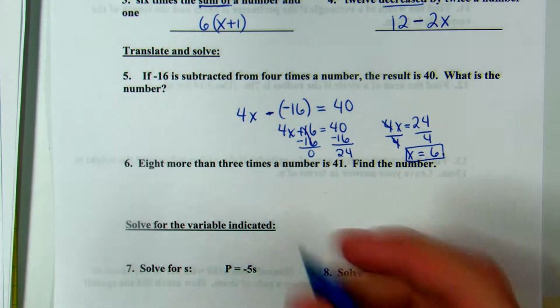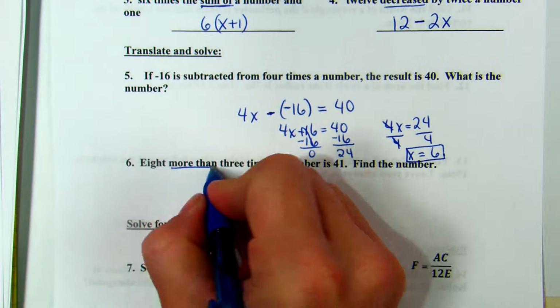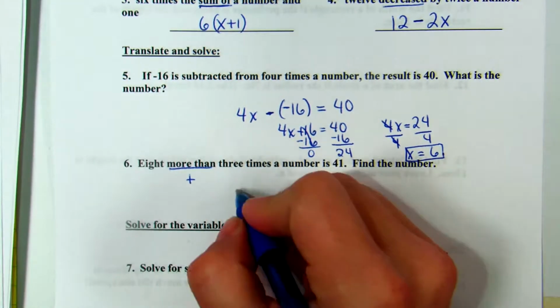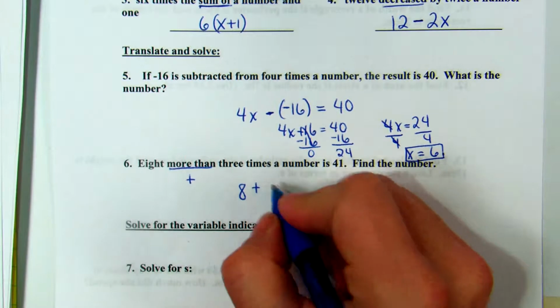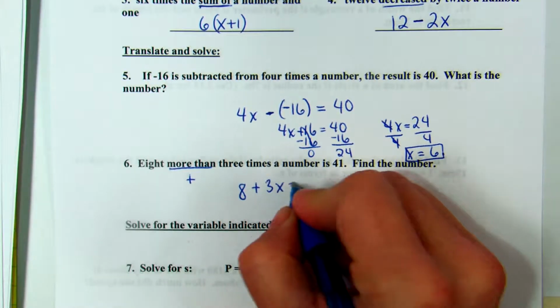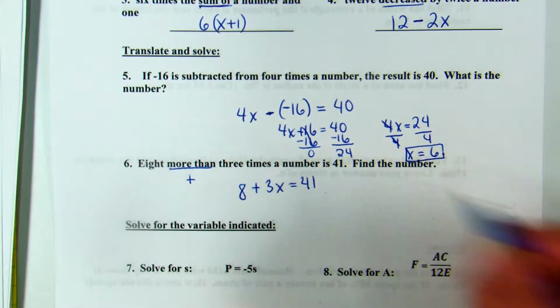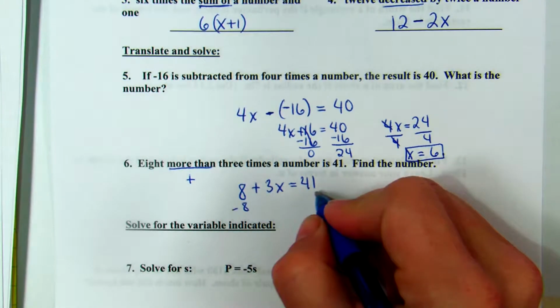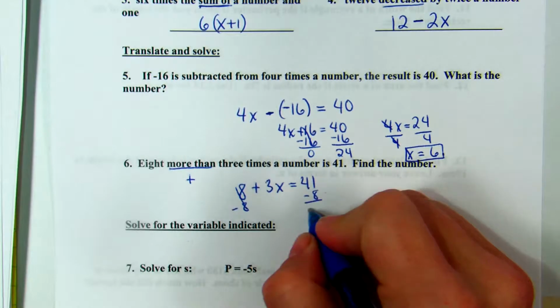8 more than 3 times a number. When it's more than, it's addition. And it doesn't matter the order, so we can just write it as 8 more than 3 times a number is 41. Find the number. Well, we'll minus our 8 from both sides. These will go away. 41 minus 8 should give us 33.